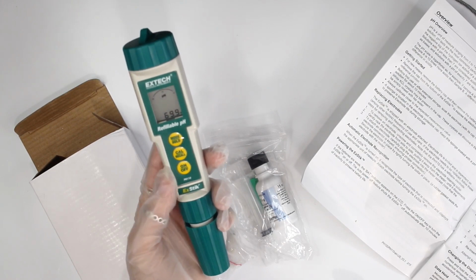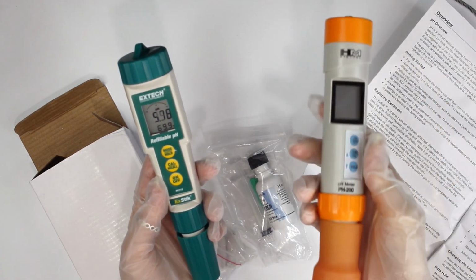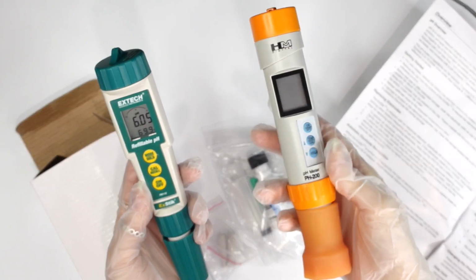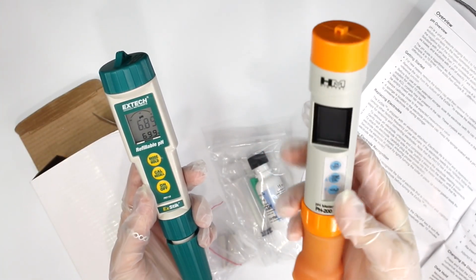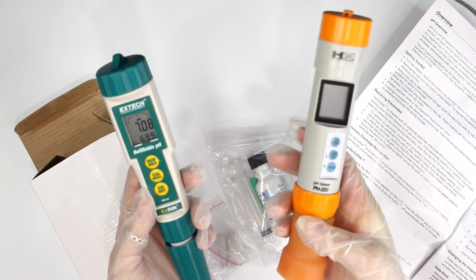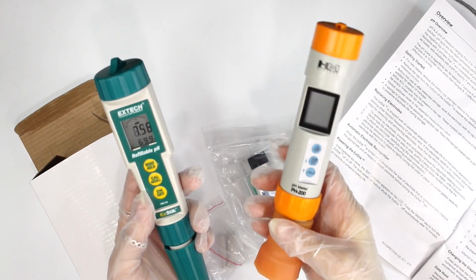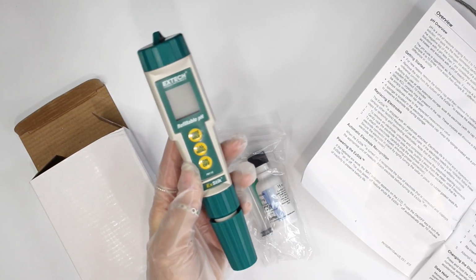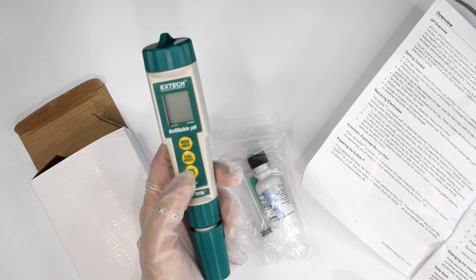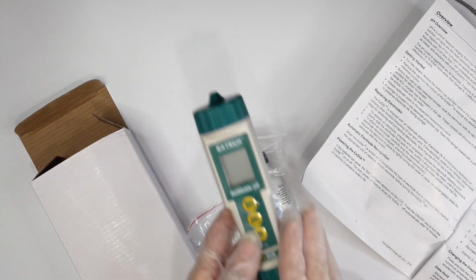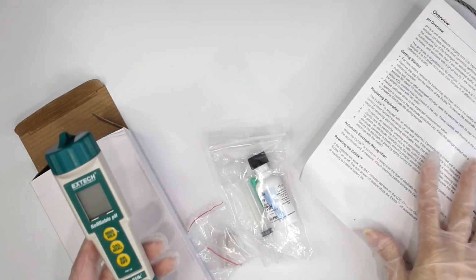So any type of fix solutions. This older pH meter that I previously used, I'll link this down below too if you're interested in this one. This one can only read the pH of liquidy solutions, so you have a far more accurate pH reading using a pH meter like this. I just received this in the mail today and I figured we'd set it up together.